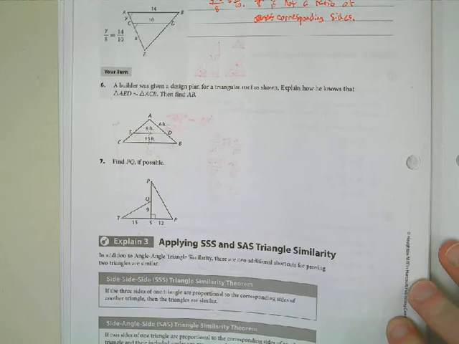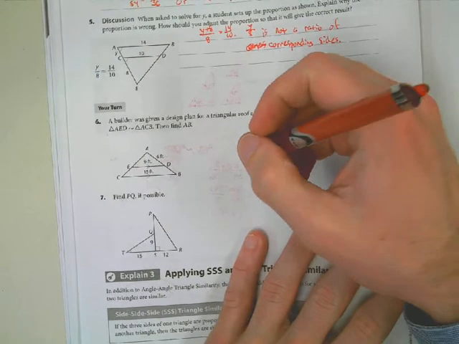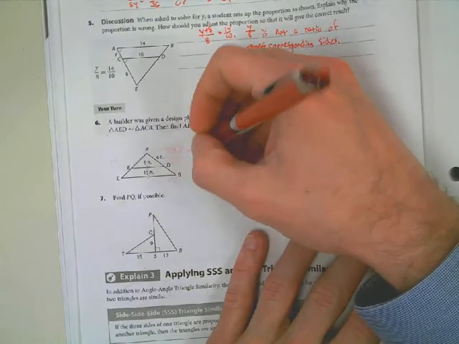Alright, so let's see what we came up with here. So I'm going to go to Patrick for number 6. What was the ratio you came up with there? 3 over 5. So 3 over 5. Oh, you simplified it ahead of time?